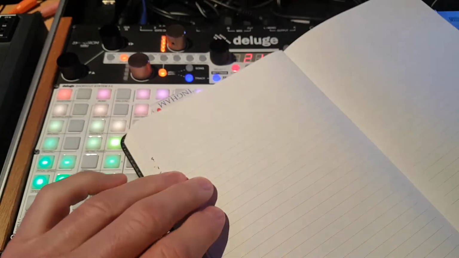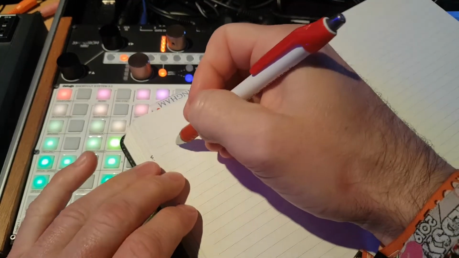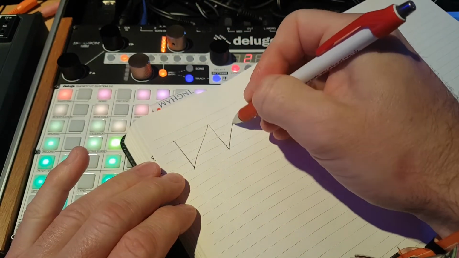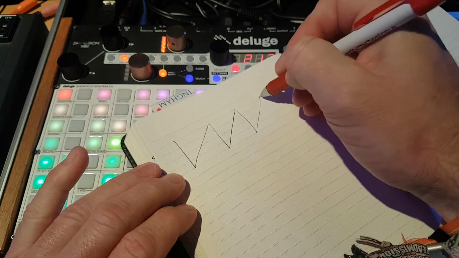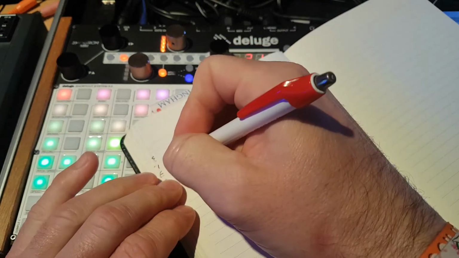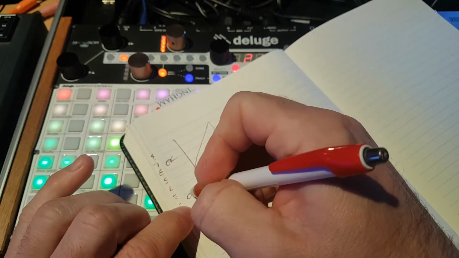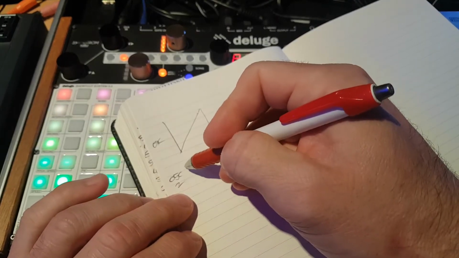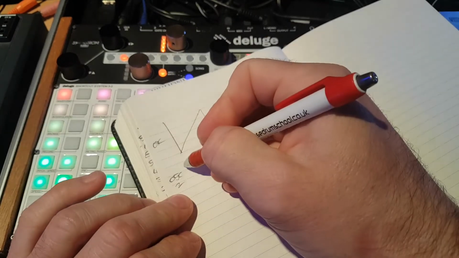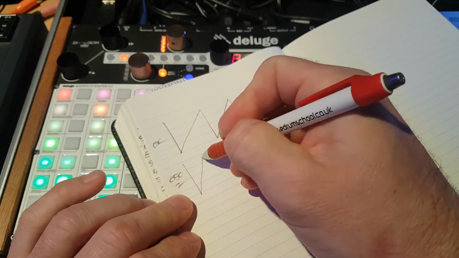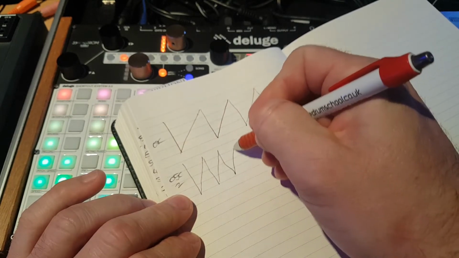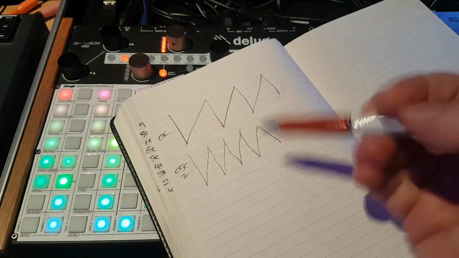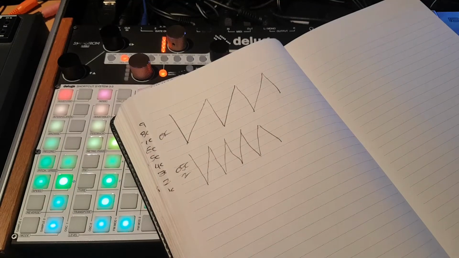Let's say we've got a sawtooth wave. The cycle of the sawtooth is going to go like that. So this is oscillator 1. If we have oscillator 2, let's say that was pitched up a little bit, it's going to go like that, a faster waveform. They will run independently of each other if they're not synced together.